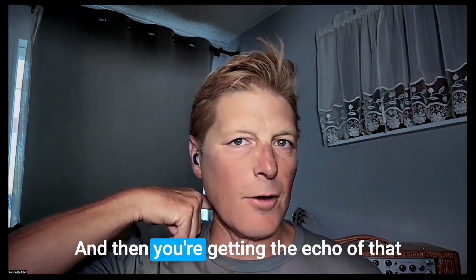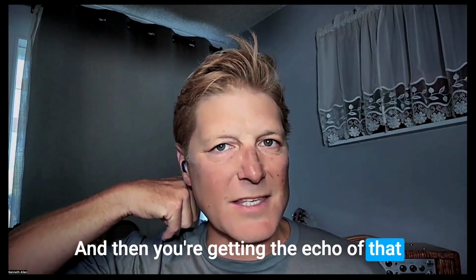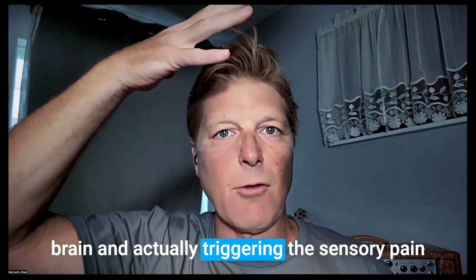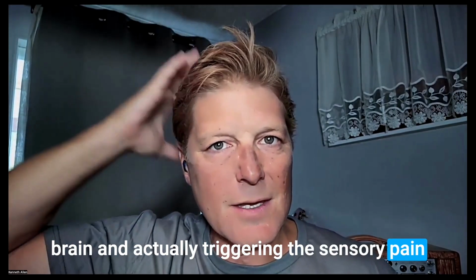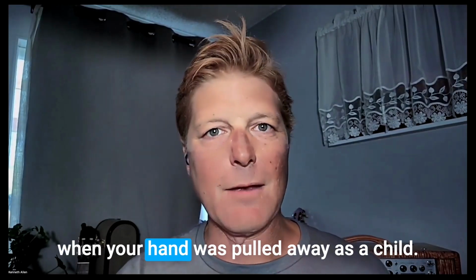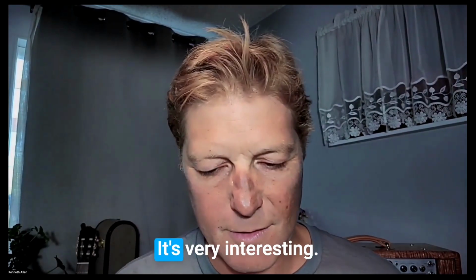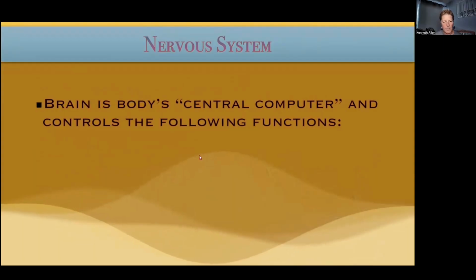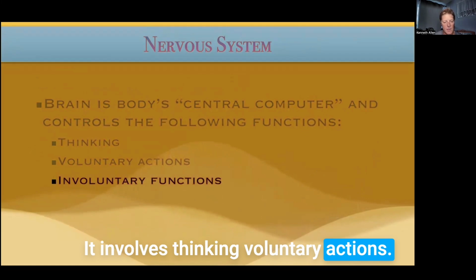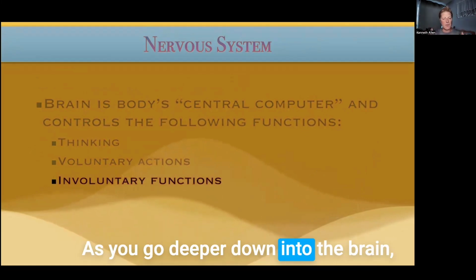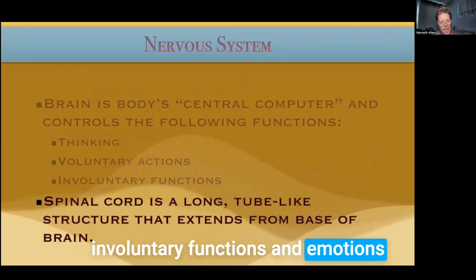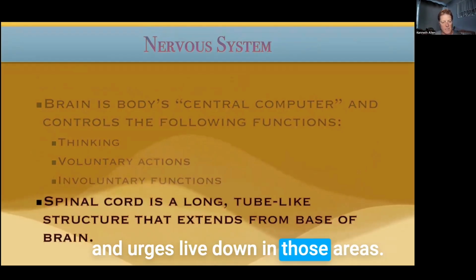And then you're getting the echo of that signal, or the ripple effect of it getting to the brain and actually triggering the sensory pain response that would then initially have been when your hand was pulled away as a child. It's very interesting. The brain's the central computer. It involves thinking, voluntary actions. As you go deeper down into the brain, involuntary functions and emotions and urges live down in those areas.